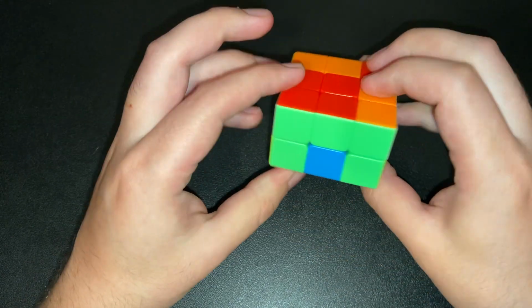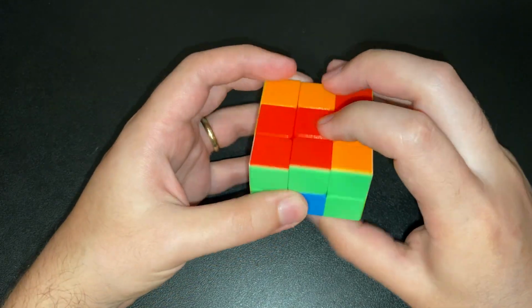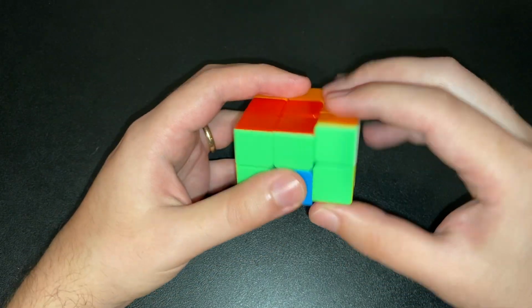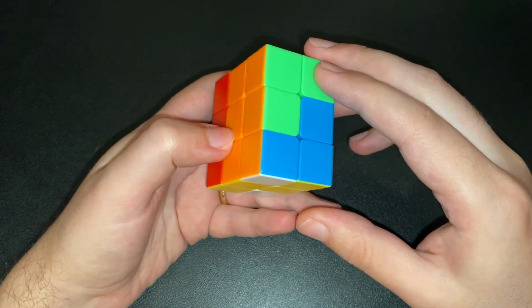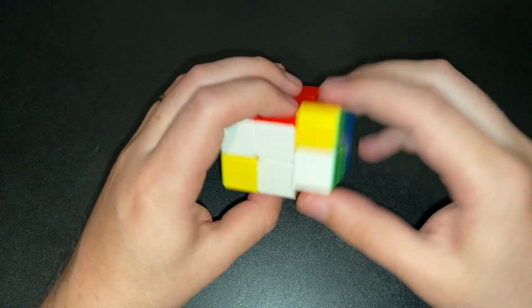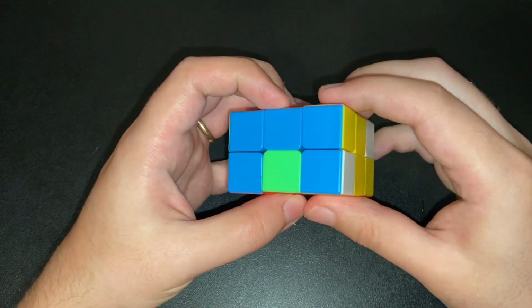Okay, so the first step is intuitive. It's just using these kinds of turns to place the corners. So let's see what we can match up.